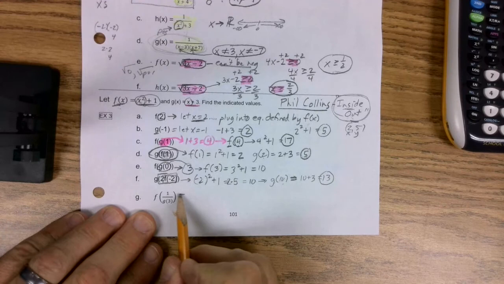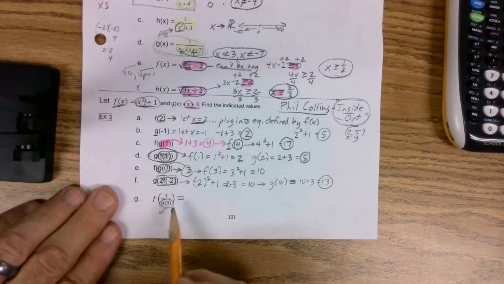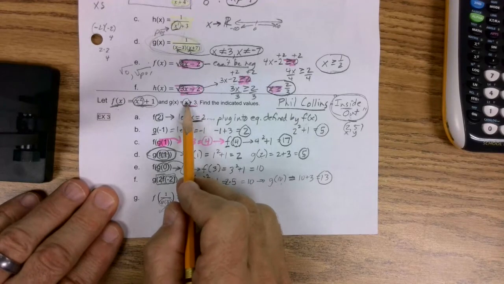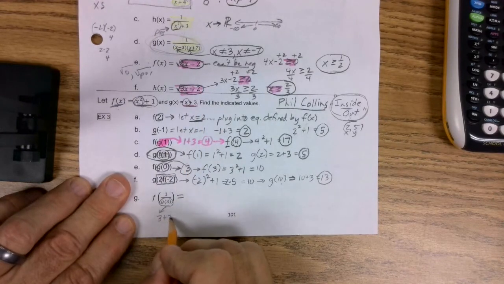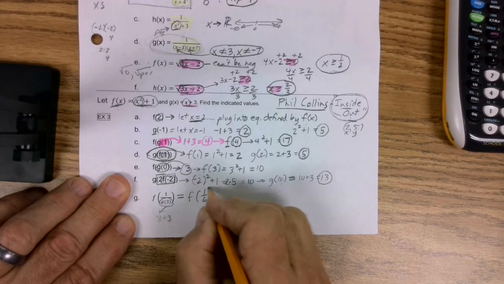Now we got a fraction. Do not let this thing throw you for a loop. All you got to do is find g of 3. Well, that just means plug a 3 in there. So I get 3 plus 3, which is 6. So this problem just turned into f of 1/6.